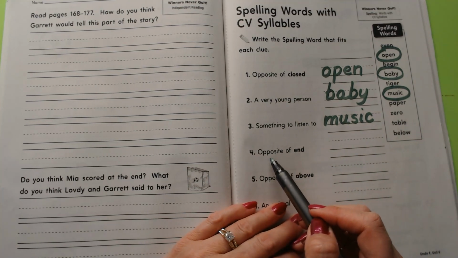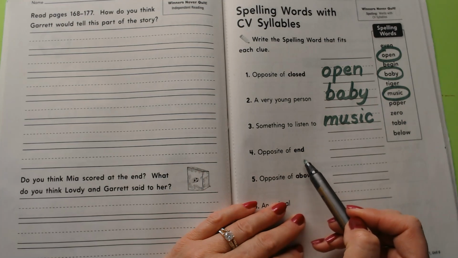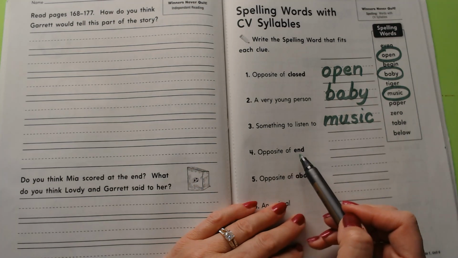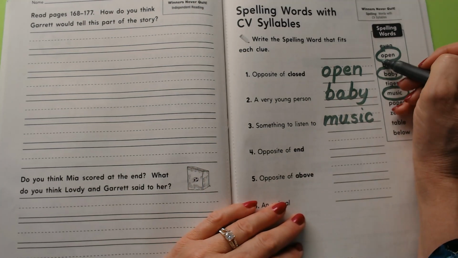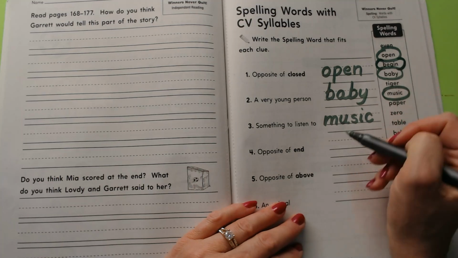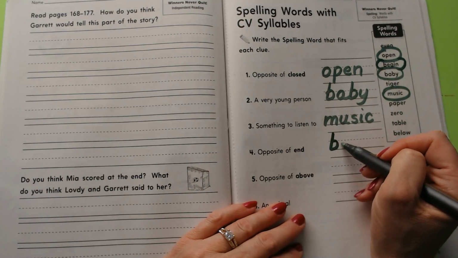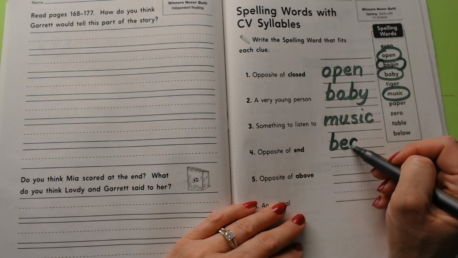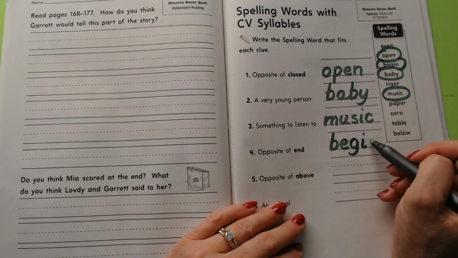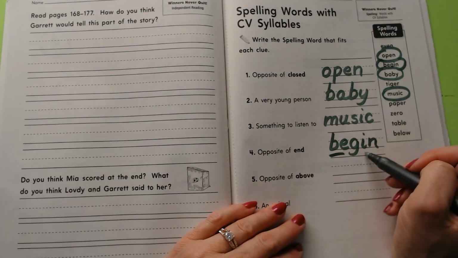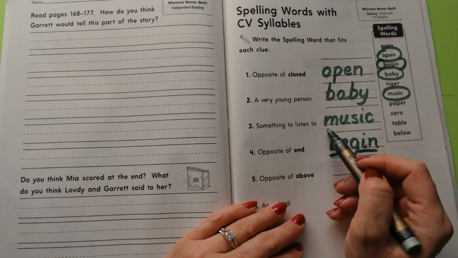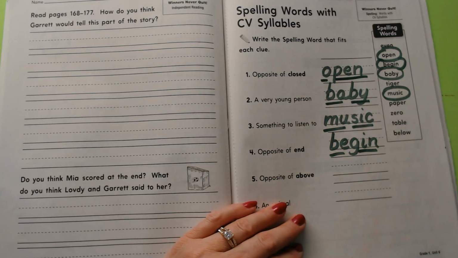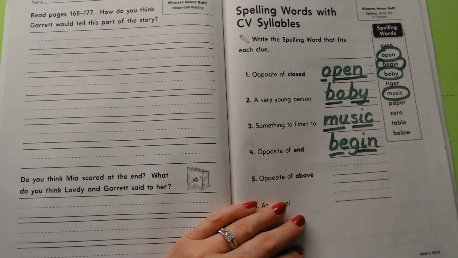What is the opposite of end? Like the end? What's the opposite of that? Oh, begin. Let's begin the story. B, b, b, b, e. The E spells the E. Let's sound it out. Begin. G, I, n. Begin. Music, baby, open. I underlined the two syllables in each of those spelling words.